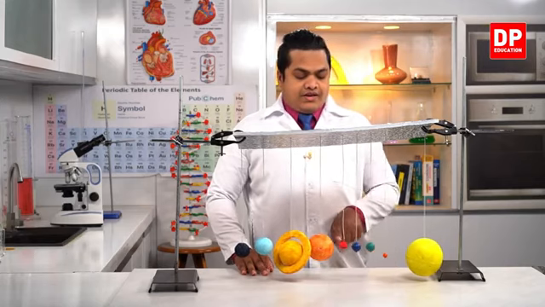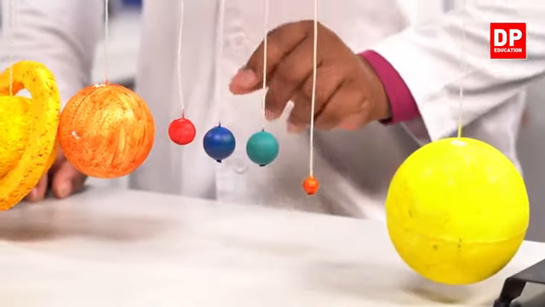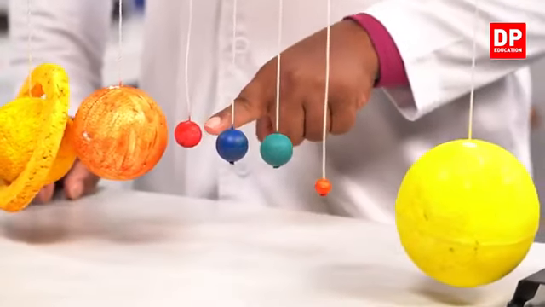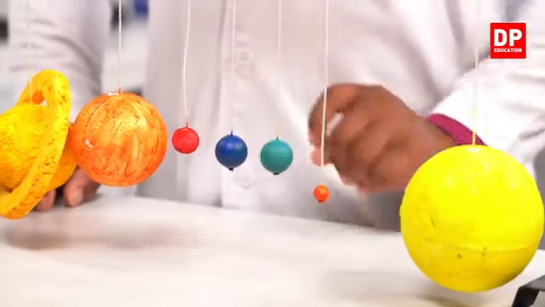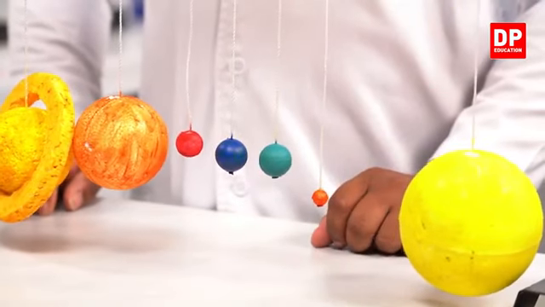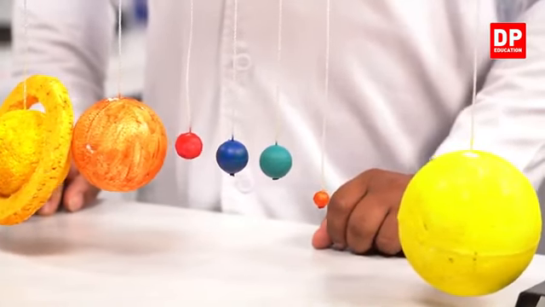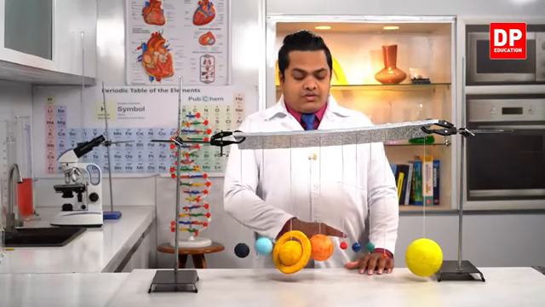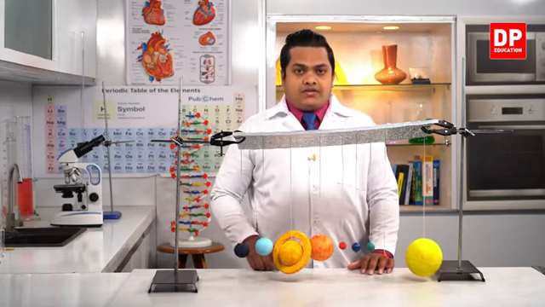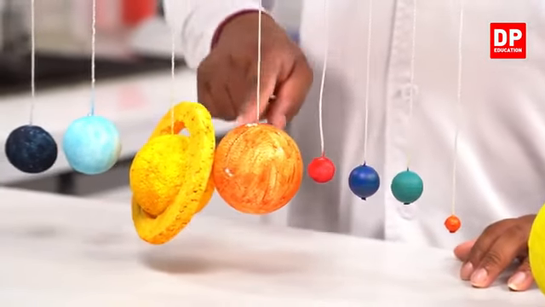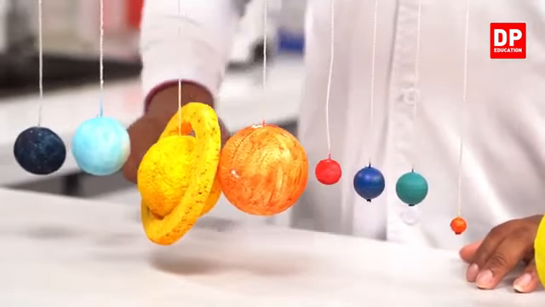Then after that, in red color, somewhat similar to the size of Earth, right? You can observe the red planet, which is referred to as Mars, right? So Mars, the fourth one. After that, you can observe the largest ball among the planets, which is in orange color. This is Jupiter, planet Jupiter.